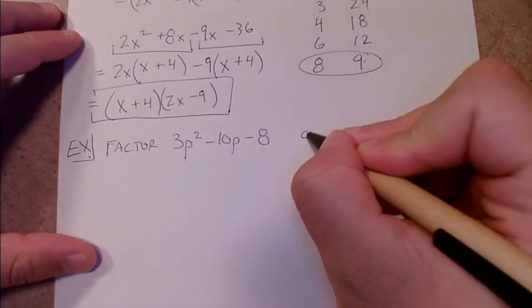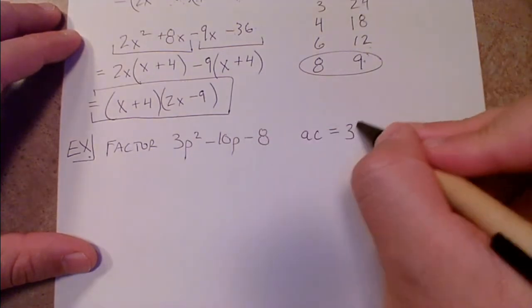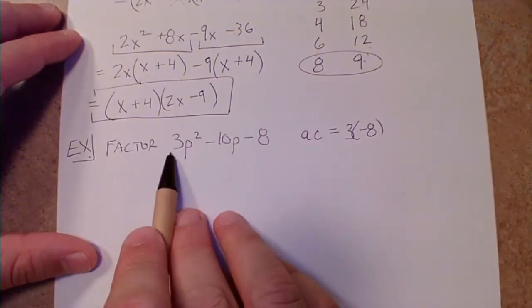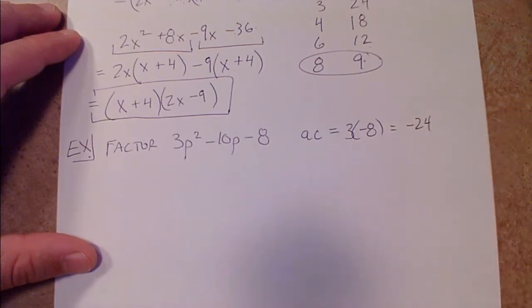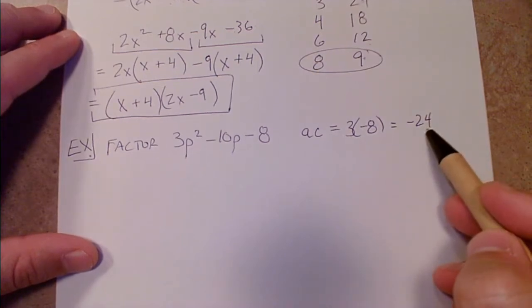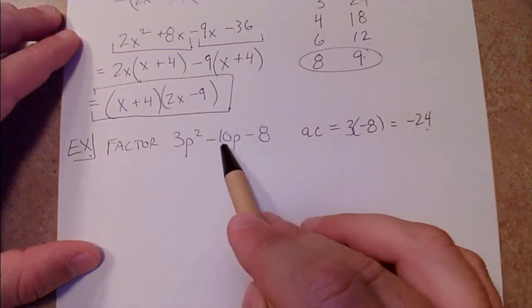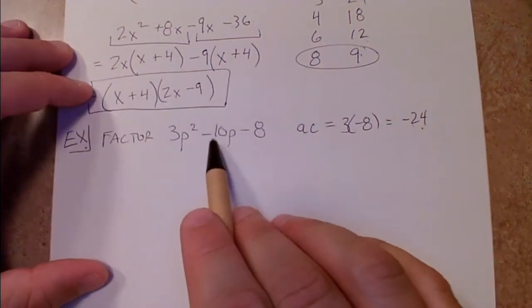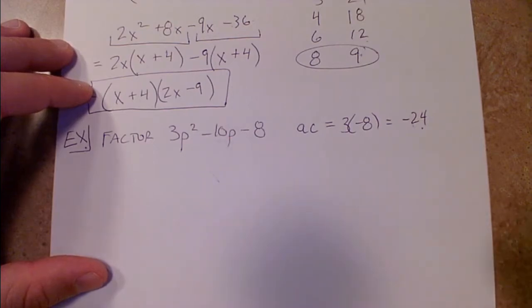And so let's try this AC method. All right, A is 3, C is negative 8. Remember, A is the leading coefficient, C is the constant coefficient, and I get negative 24. All right, so we're going to go through the factors of 24 that give me 10. Specifically negative 10, but I just look for getting that 10, and that's going to be a good indicator that I've gotten the answer, right?